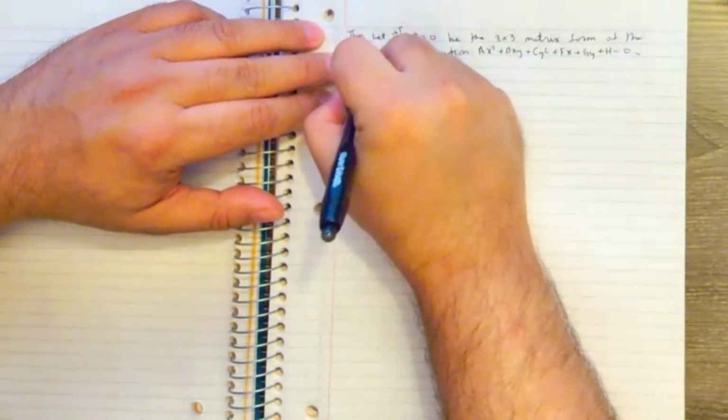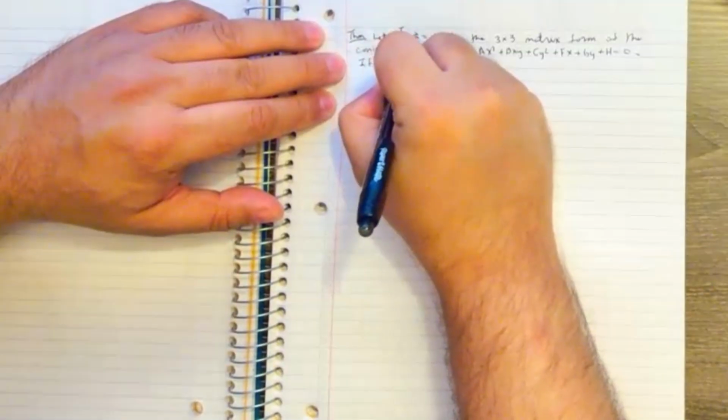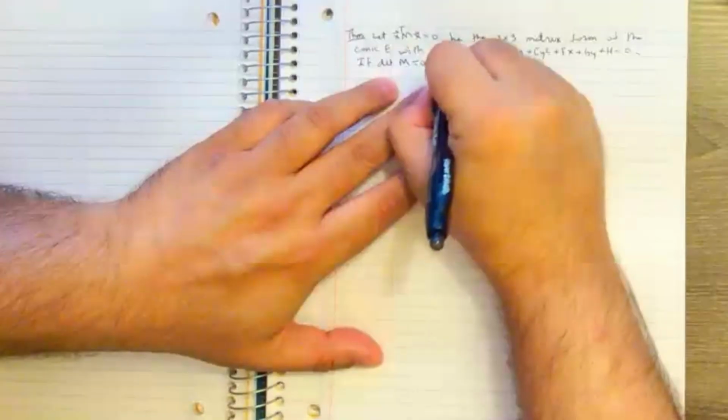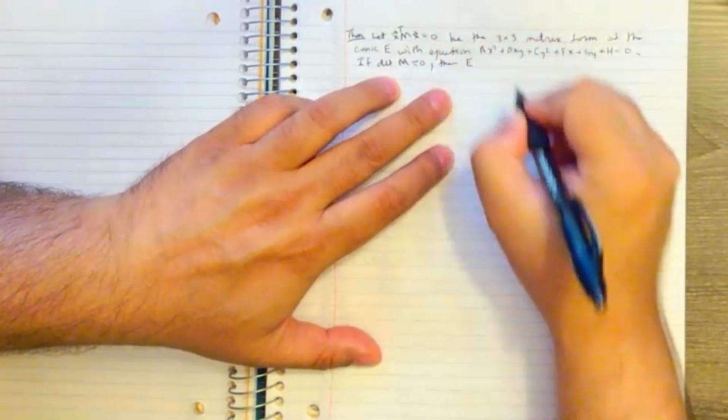If the determinant of the matrix M is 0, then the conic E is degenerate.